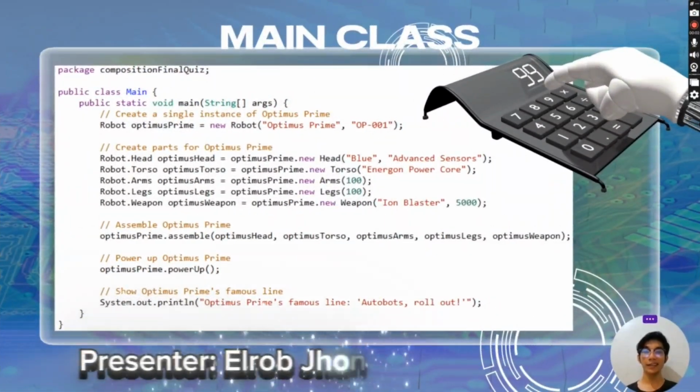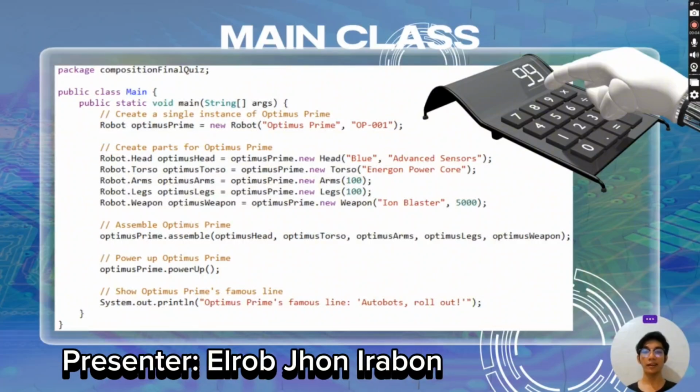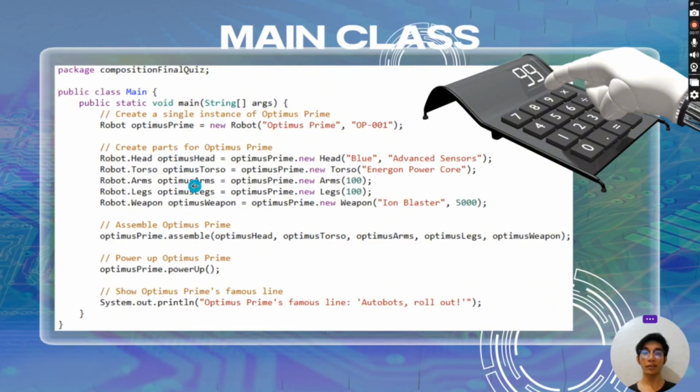Hello, greetings everyone. I will be discussing the main class for the robot assembly system. This class executes all the objects and the methods that are called to operate the system.